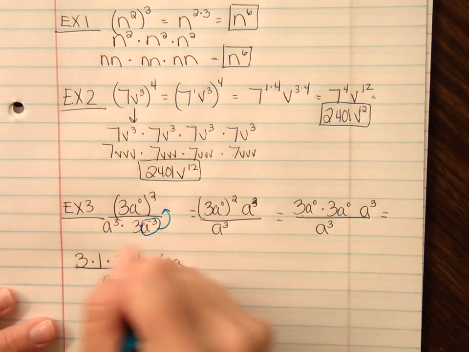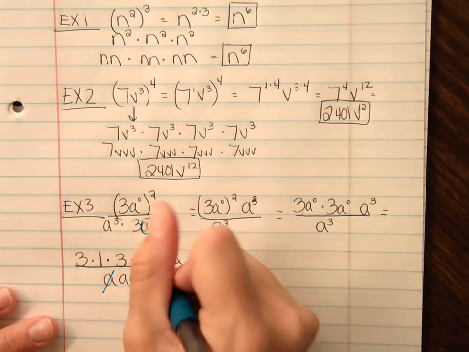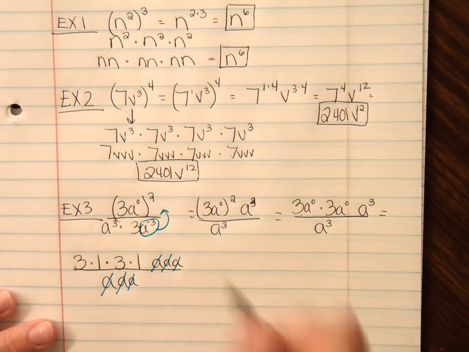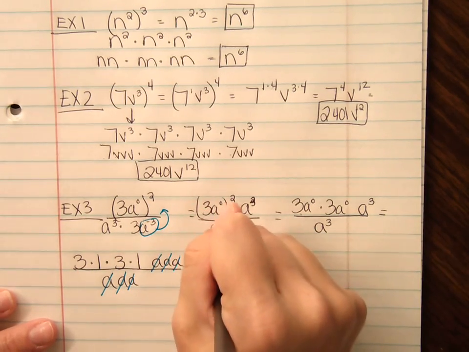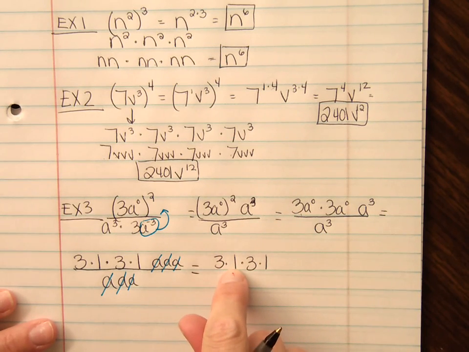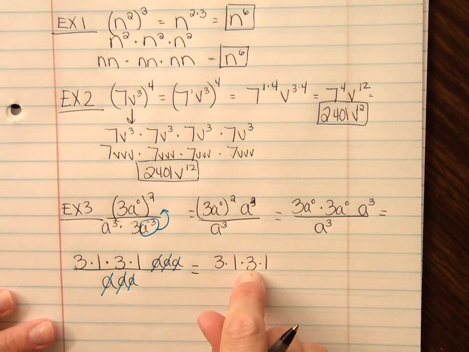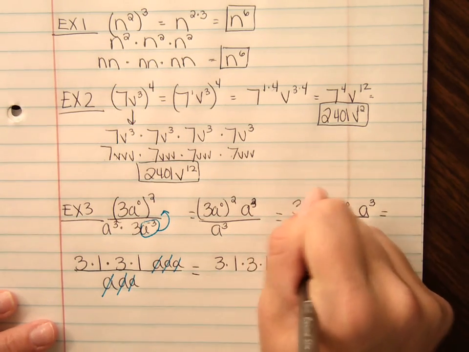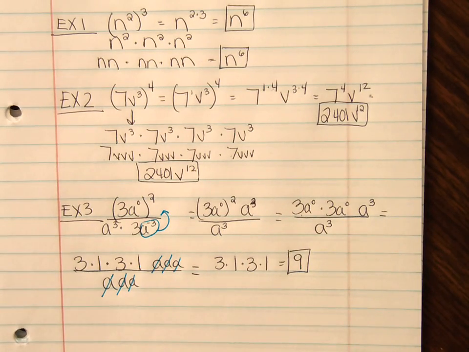And again, a divided by a is 1, so we can cancel them out only when they are on the top and the bottom. So that leaves me with 3 times 1 times 3 times 1. 3 times 1 is 3, 3 times 3 is 9, and 9 times 1 is 9. So we get 9 as our final answer here.